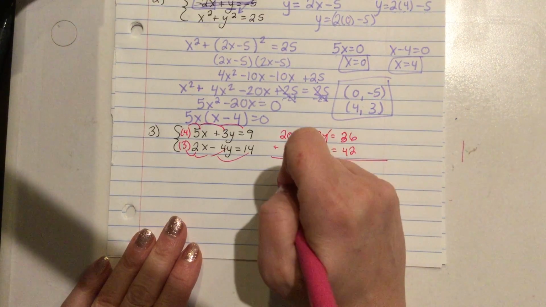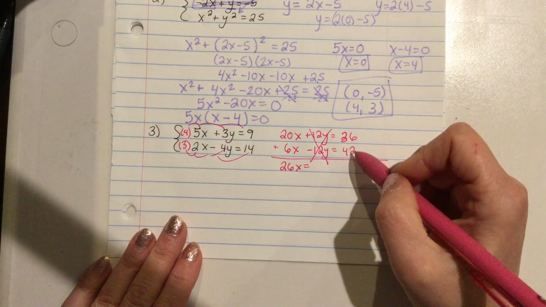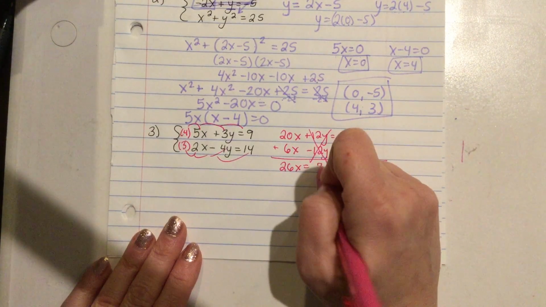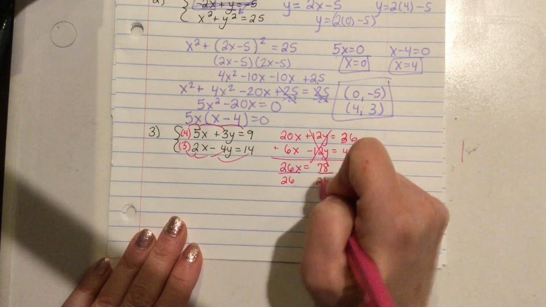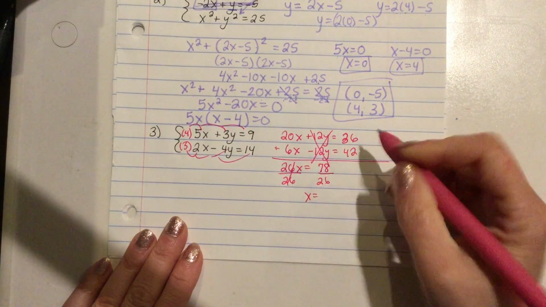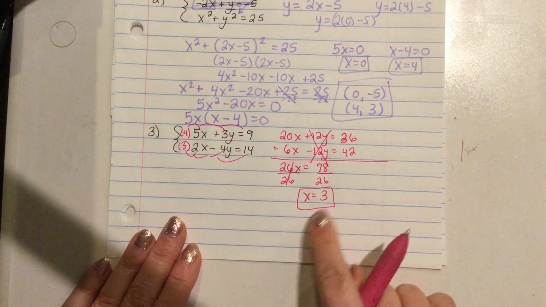20x plus 6x makes 26x. 36 plus 42 makes 78. To solve for x, I divide each side by 26. 78 divided by 26 is 3. So now I know x.